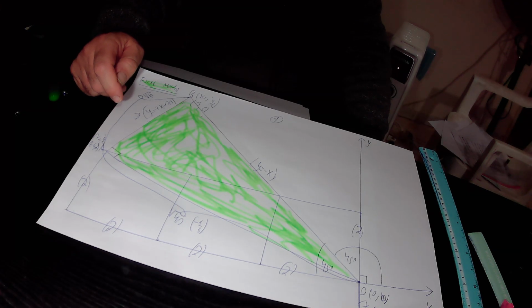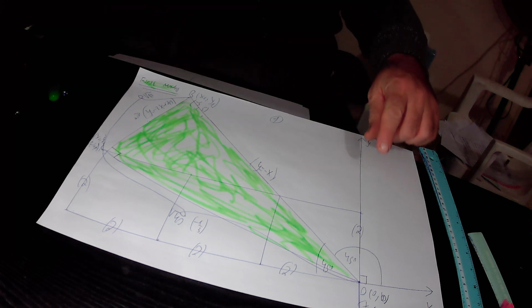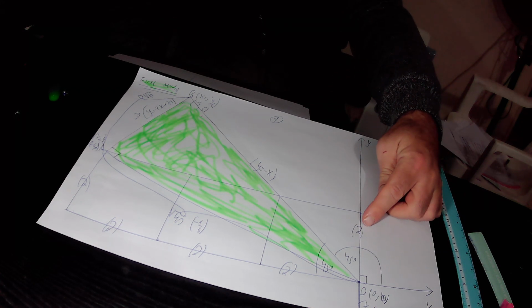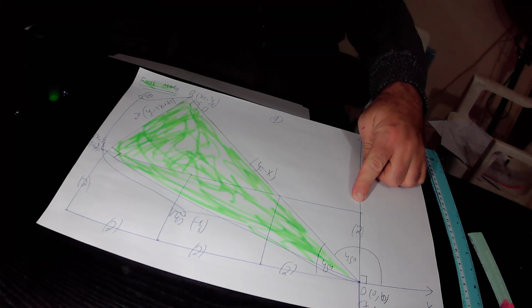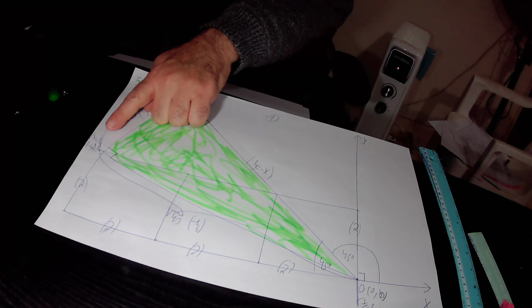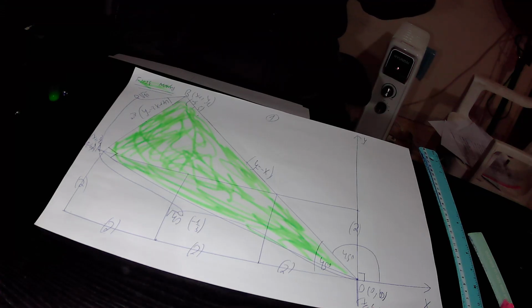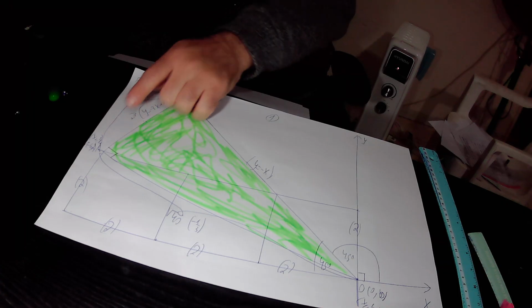And what about the y coordinate of this point A? The length of this side of this square is 2. So this is point 2 on the y-axis, exactly like this point. This is also point 2. So the y coordinate of point A is 2. So in total, the coordinates of point A are minus 6 and 2.